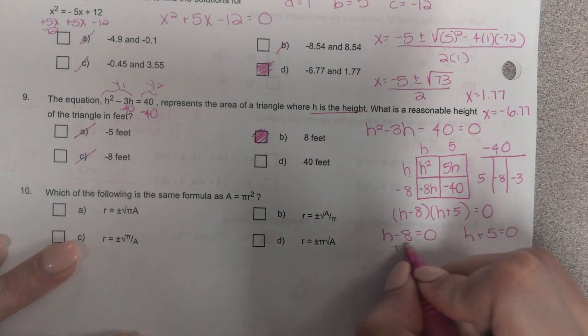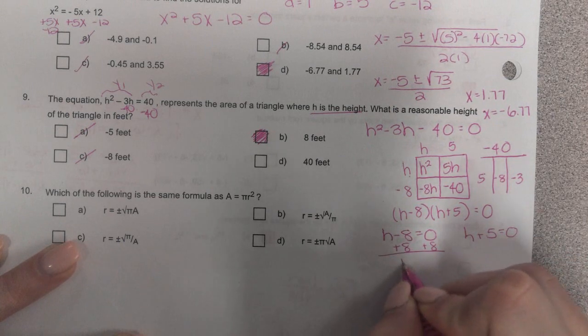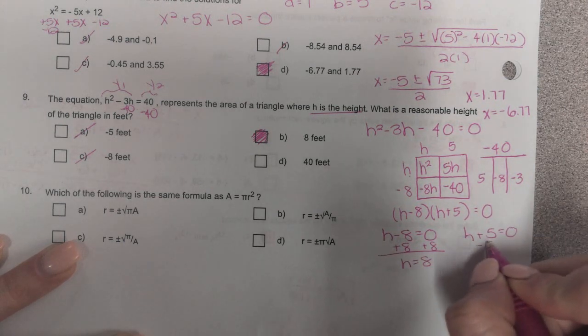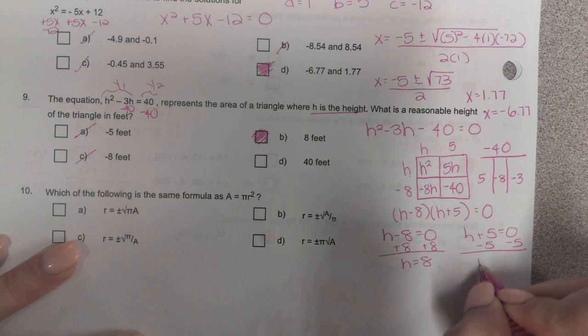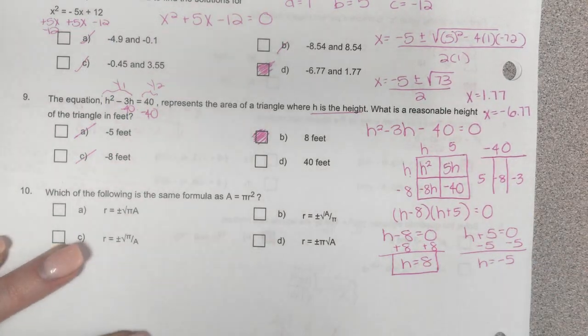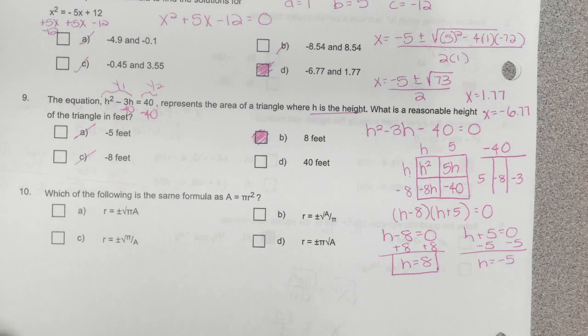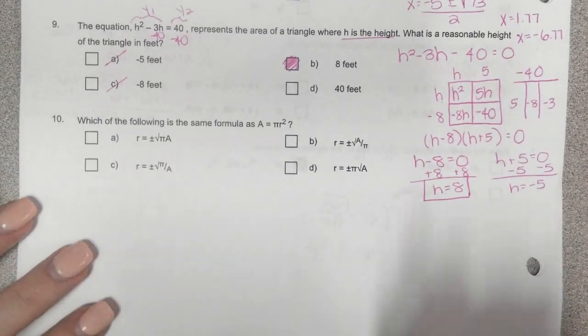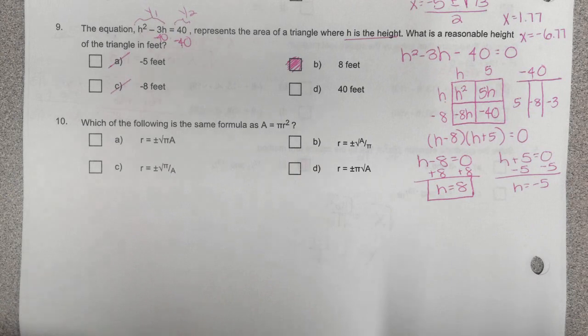And solve. So plus 8, h equals 8, minus 5, h equals negative 5. We only use the positive solution because you can't have a negative height. All right, which of the following is the same formula as that?